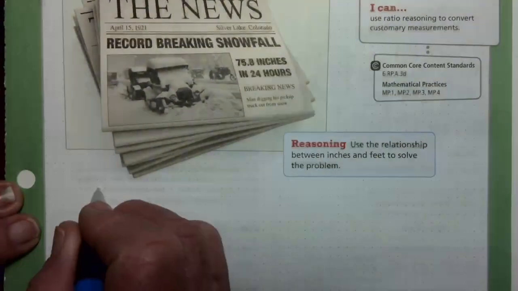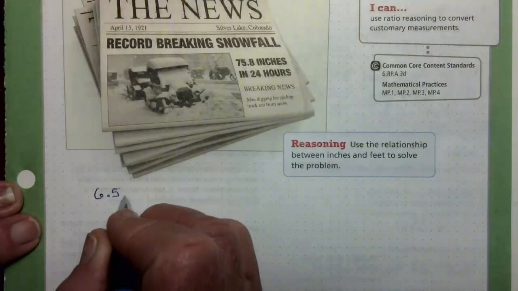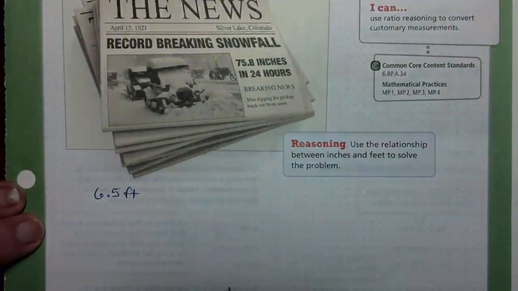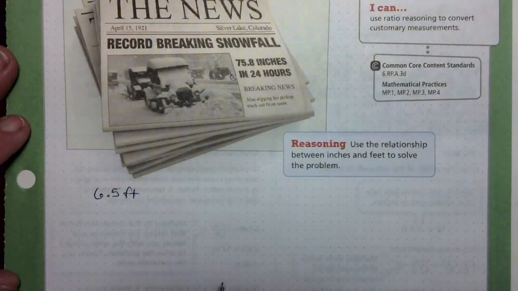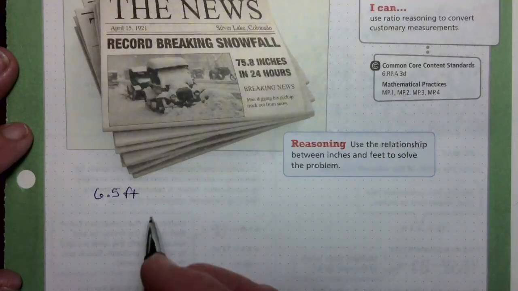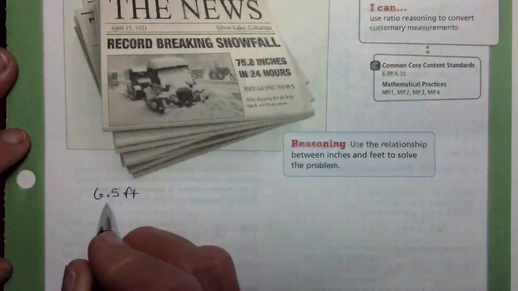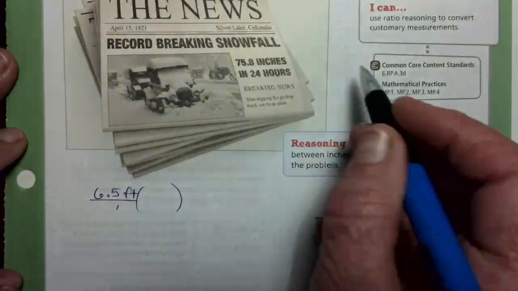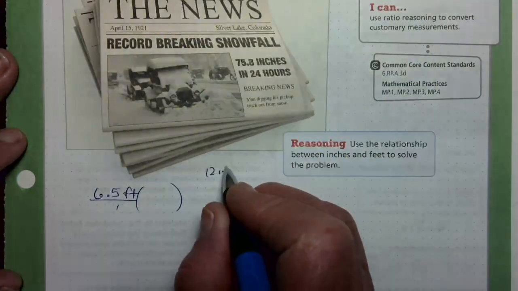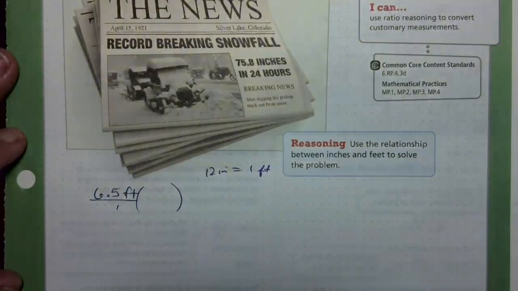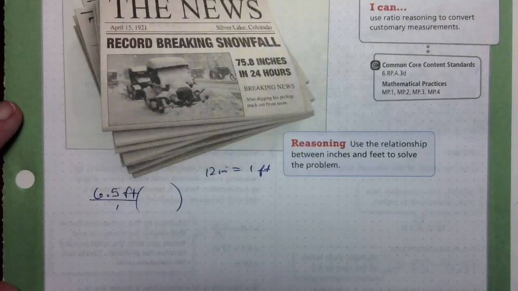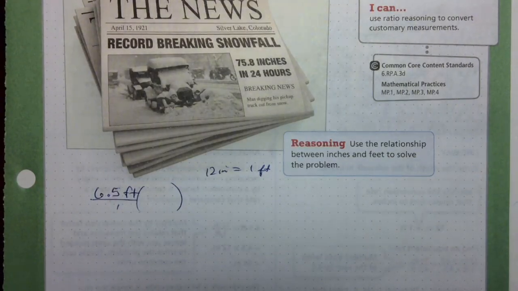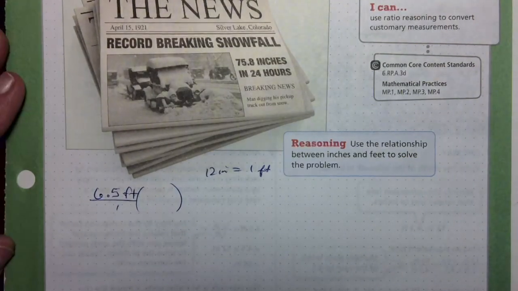So I'm going to come right down here, and we're going to take 6.5 feet, FT, and we're going to change that to inches. And I'm going to do this by writing it as a fraction. I'm going to write it over 1, and I'm going to multiply it by the fact that there's 12 inches in 1 foot. Now, please learn this from me easy, because I'm telling you this does not have to be hard.